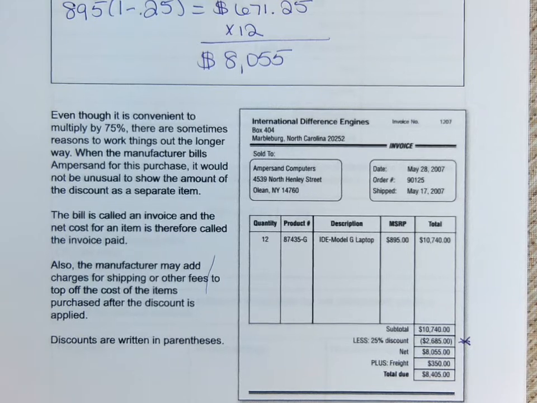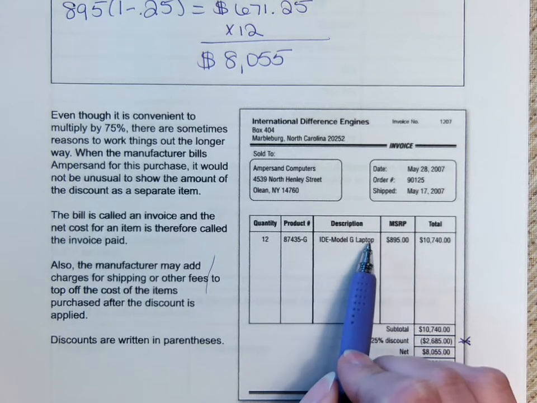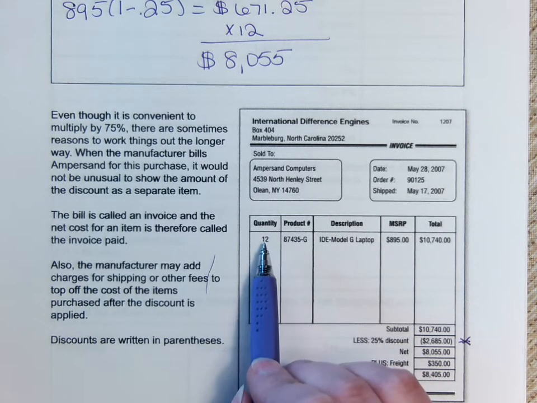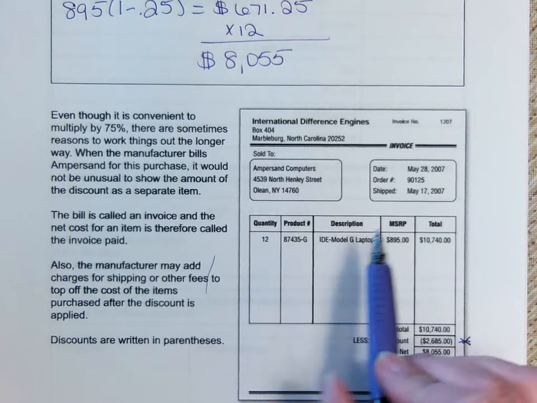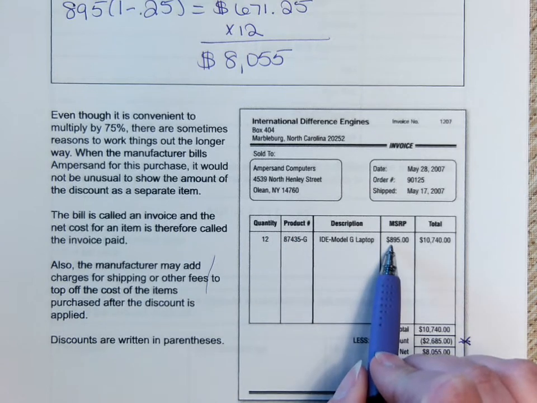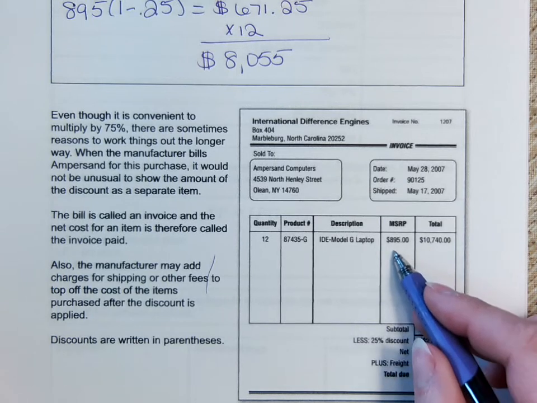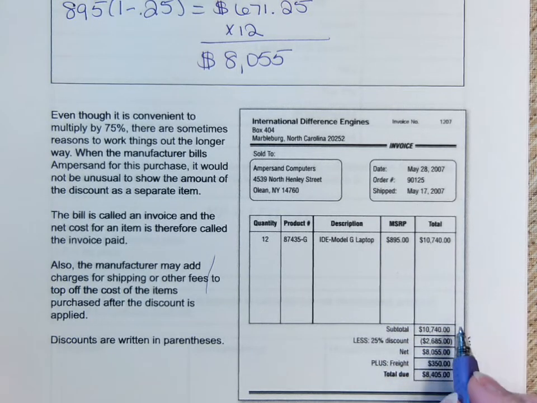So if you're running a business, this is what an invoice looks like. So you have what your item is, if you have a product number for it, how many you have, that's your quantity, your MSRP, that's your list price, your retail price. So then 12 times the 895 is 10,740. So when they actually go to sell these computers, that's how much they'll get. So if there were more items that they were going to buy, they would be listed out. And then we have a subtotal. So all those things would be added up.